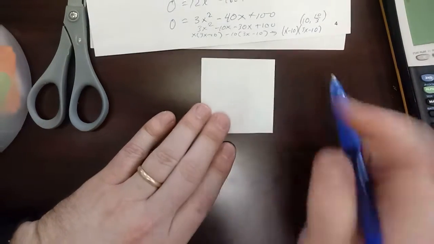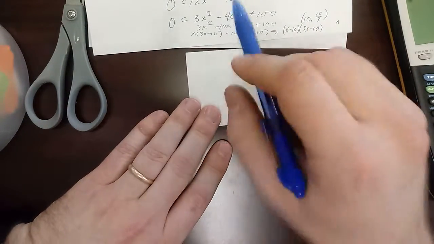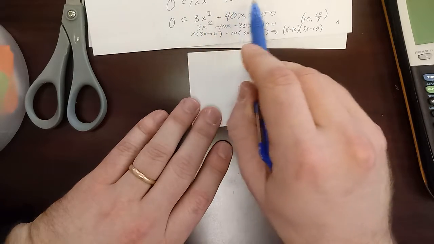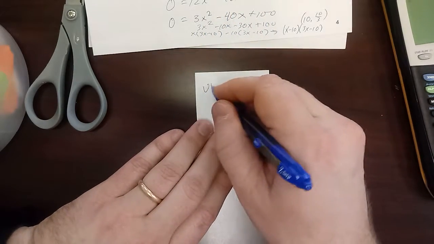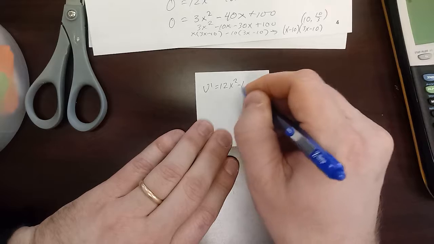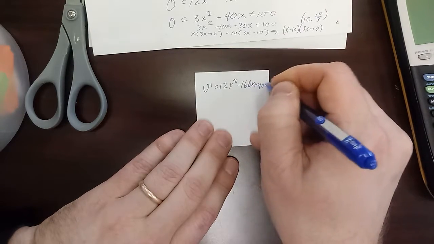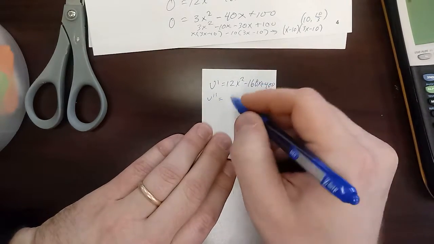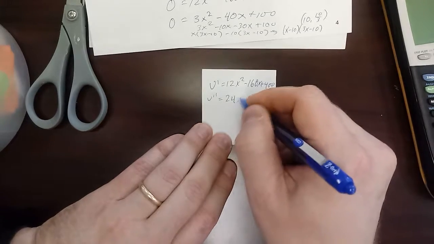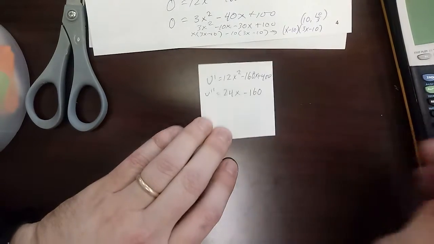And I think I would like to do the second derivative test. So 12x squared minus 160x plus 400 is v prime. If I take the derivative of this, I get v double prime is equal to 24x minus 160.